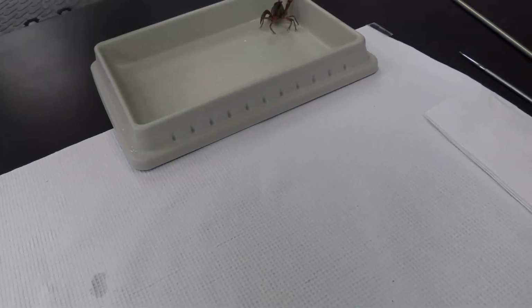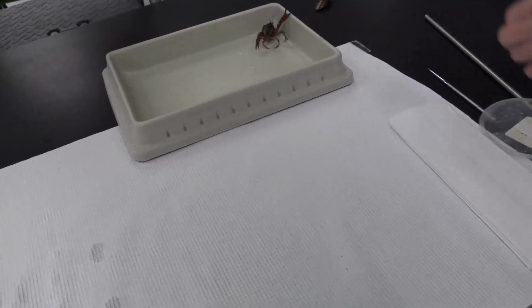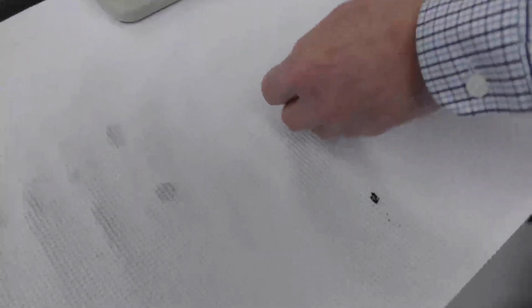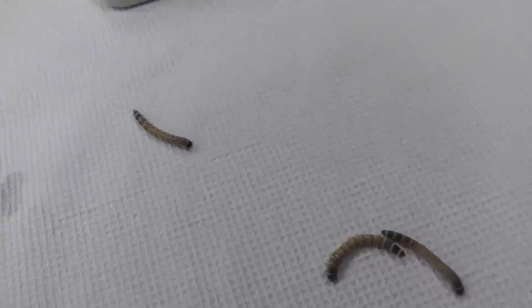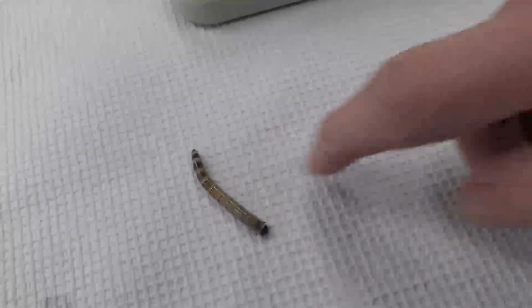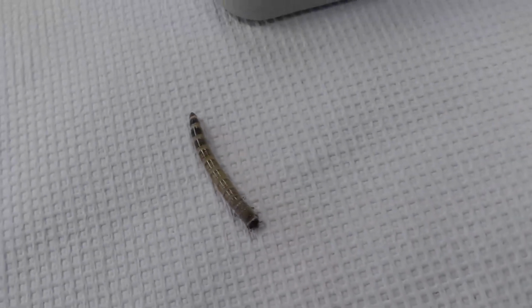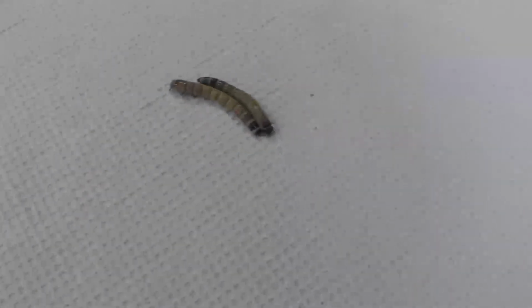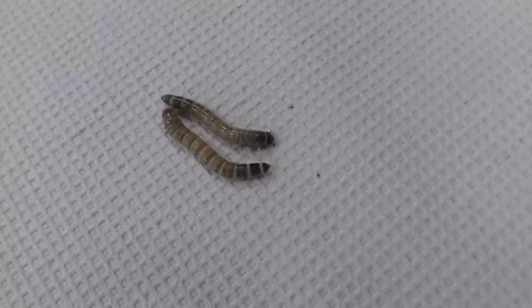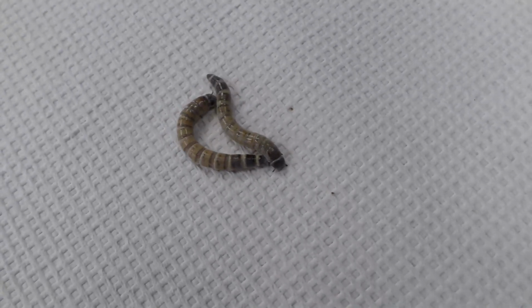Keep track of him. And we also have some, these are called superworms, which is a very large type. These are larvae. And again, you can see this is the jointed exoskeleton here. This is actually walking very efficiently backwards. So that's just a demonstration of the range of motion that the animal can acquire with an exoskeleton. The second group of organisms that have an exoskeleton that we're going to talk about are the mollusks.